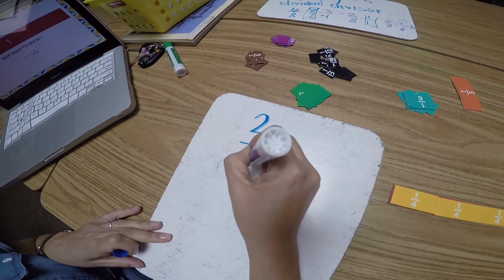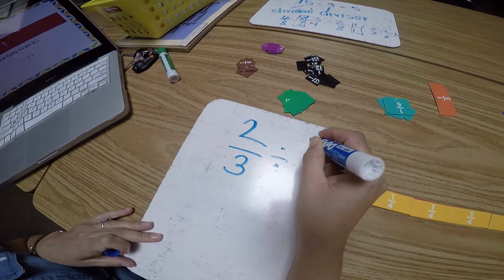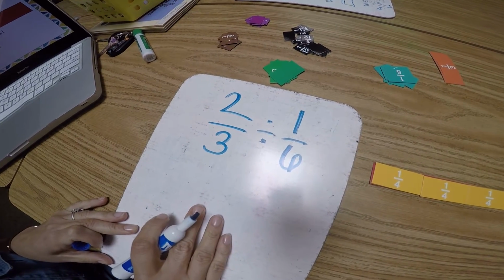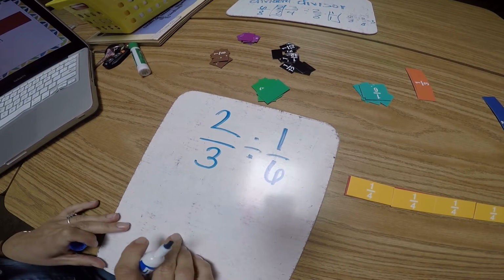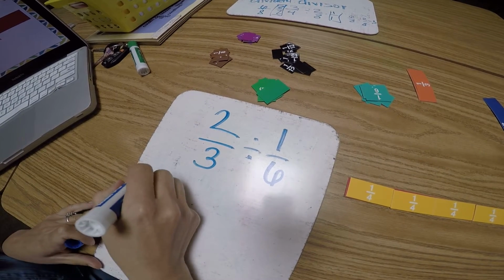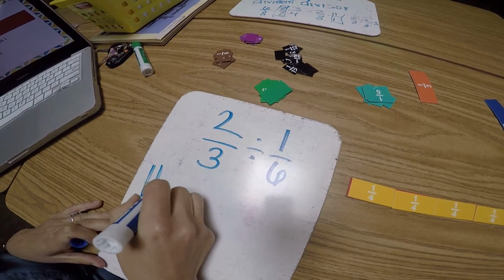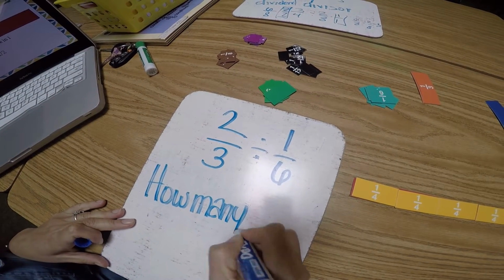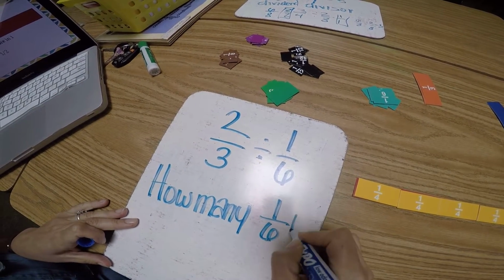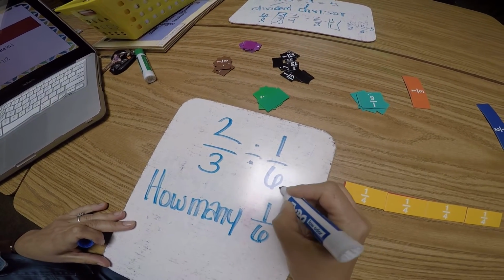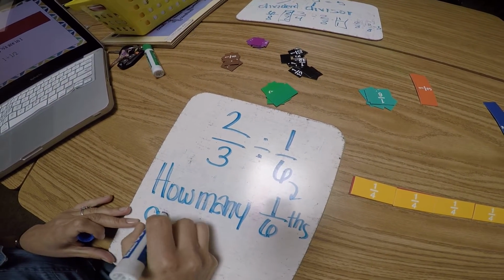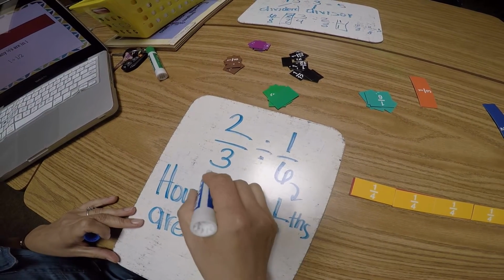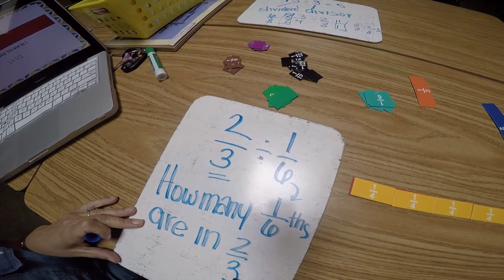2/3 divided by 1/6. Remember, our brains really don't understand this, but if we change it to a sentence, it will. So we're going to write: how many 1/6, that's our divisor, are in 2/3, which is our dividend. Remember, that was our whole.